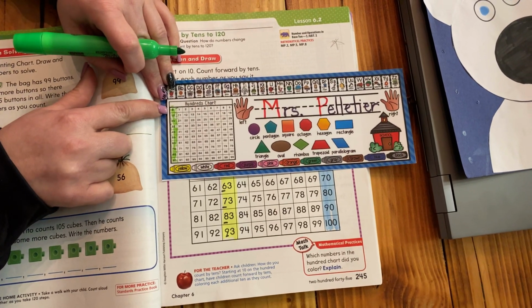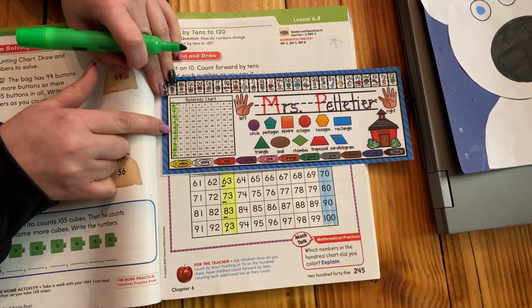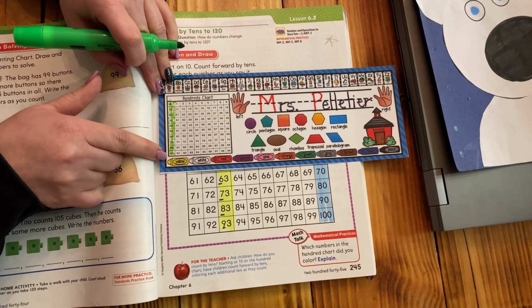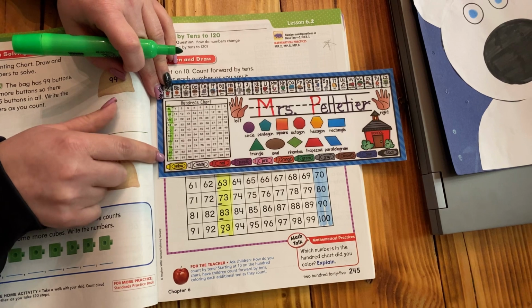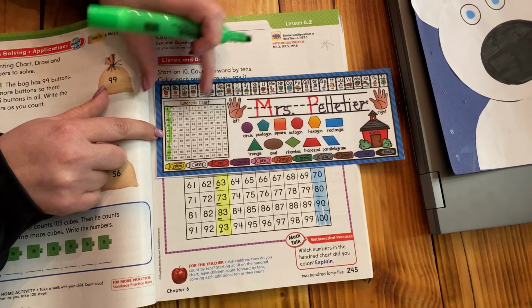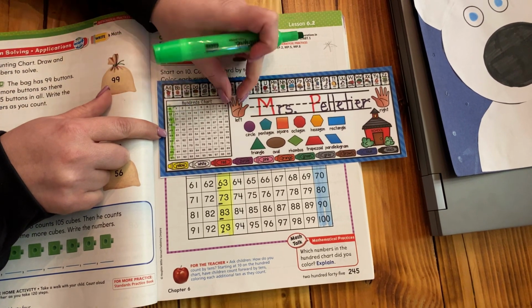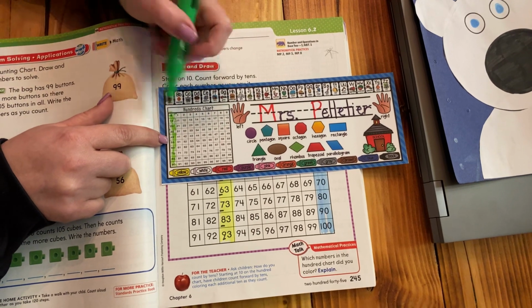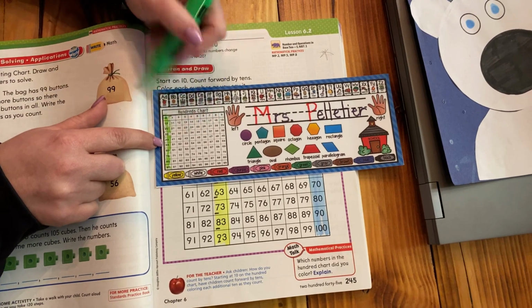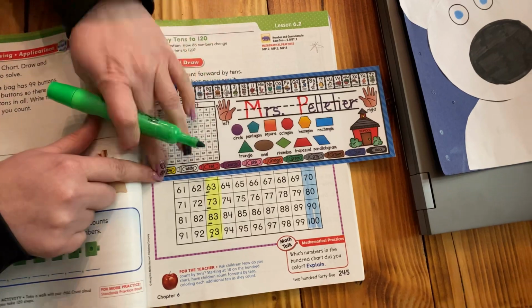So we would have 0, 10, 20, 30, 40, 50, 60, 70, 80, 90. So you're still counting on, you're just moving the value chart from the zeros in the back to the beginning, because that way you're starting over a new row each time you switch to the next place value.